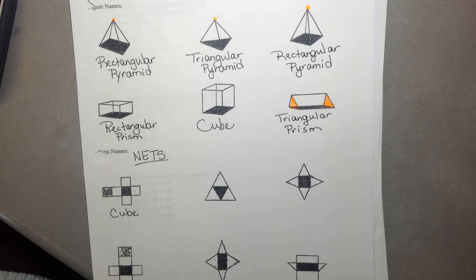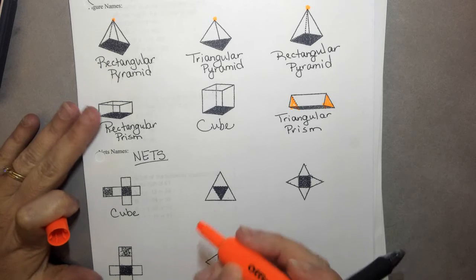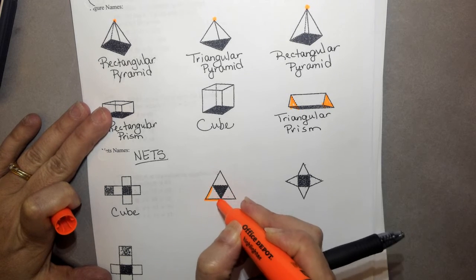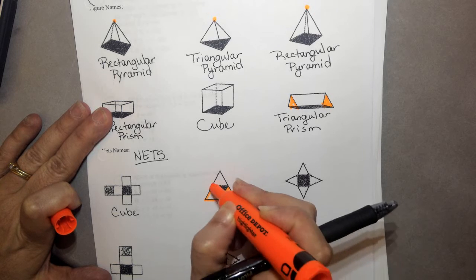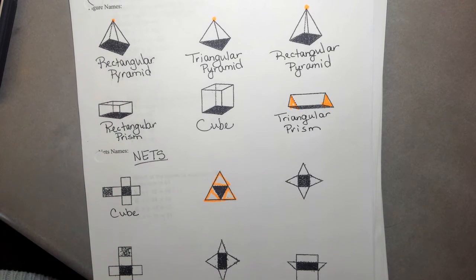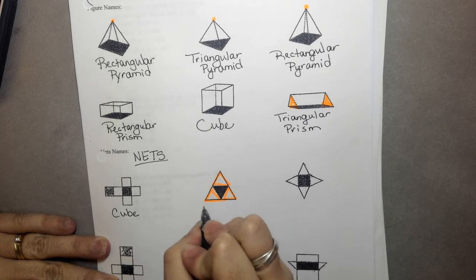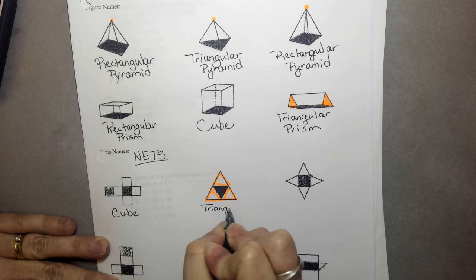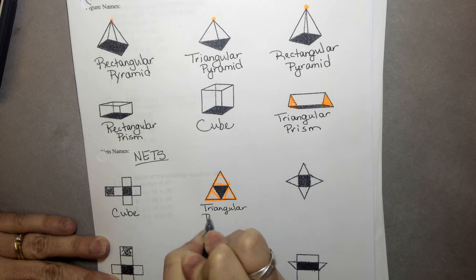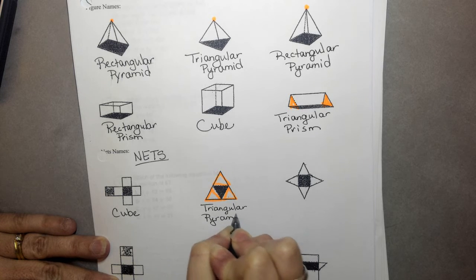Can we put a net? Okay. You don't have to put net. They're just called nets, so when we say name the net, you got to know what we're talking about. Okay, the next one. I want you to imagine this. If this isn't your best topic, watch. Take the orange triangles, fold them up. They come up to a point. Triangular pyramid. Right, triangular because of that part helping you out. And then they would all come to a point to make the pyramid.